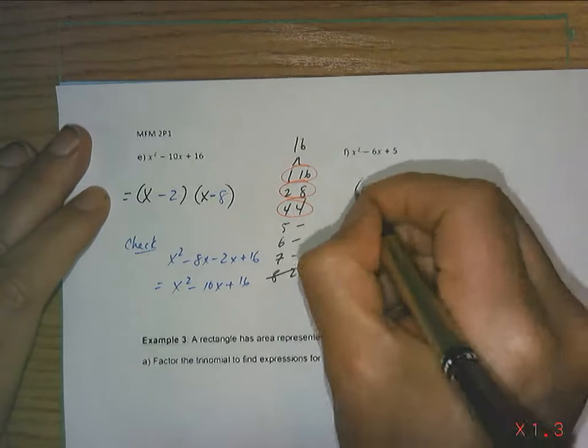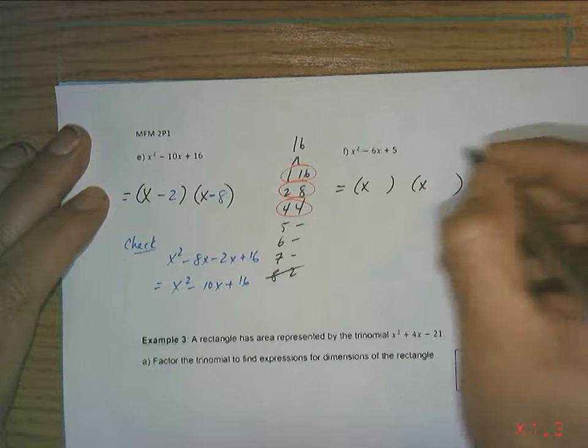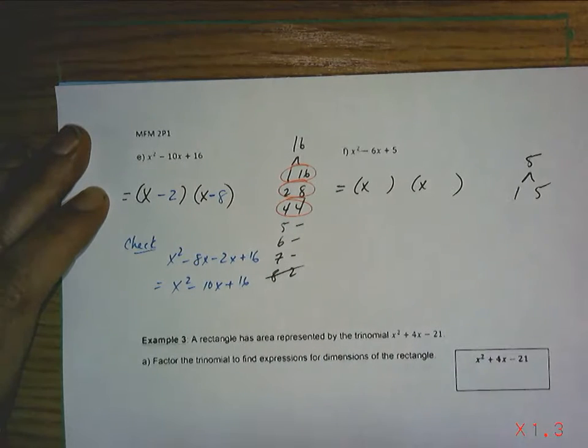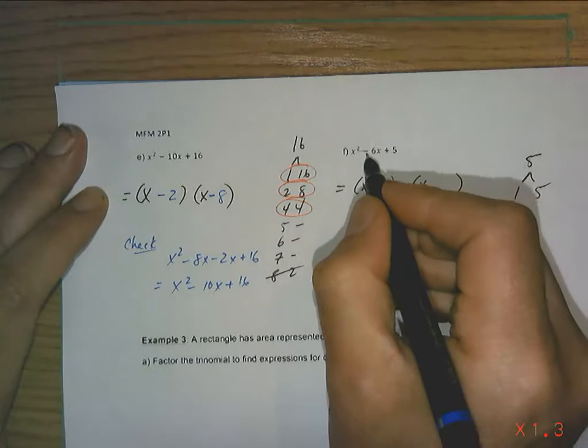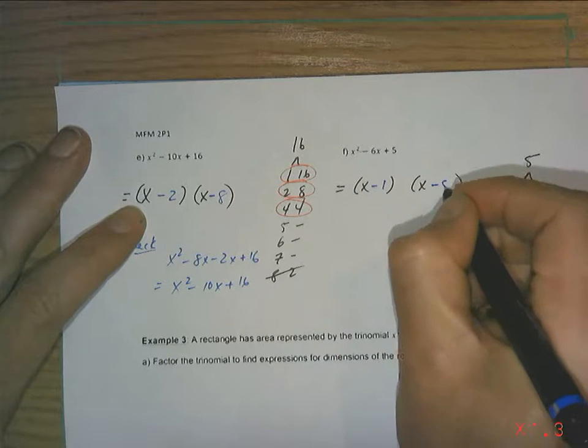We want to factor that, so we know that it's going to be two binomials, an x and an x. I want two numbers that multiply to give 5. Well, that's only 1 and 5. That's it. Now, they have to multiply to give 5, but they have to add to give negative 6. So it needs to be negative 1 and negative 5.